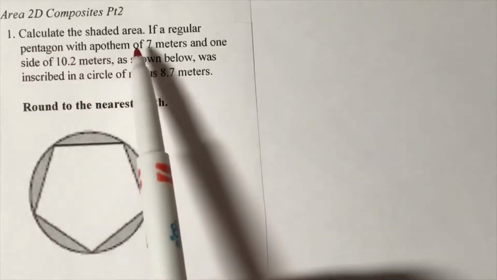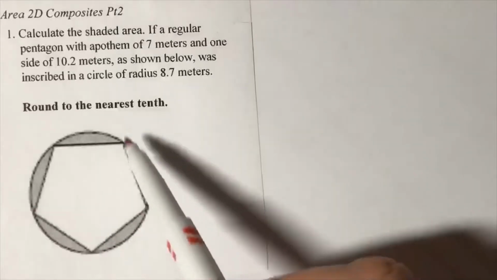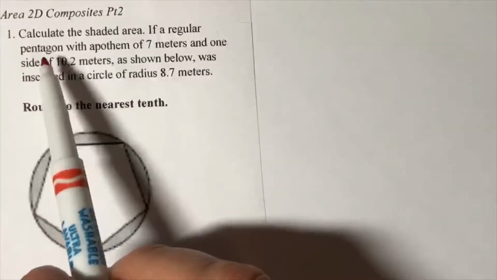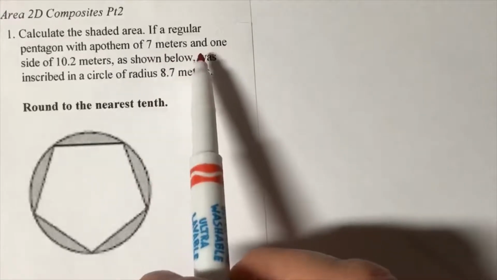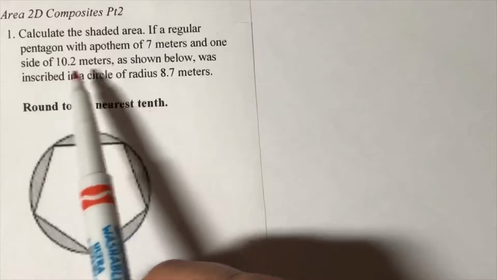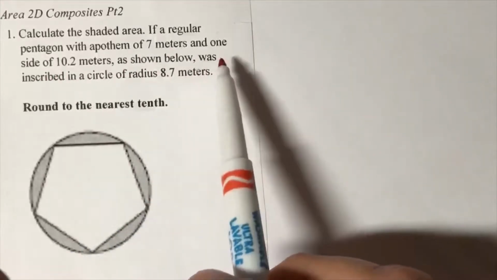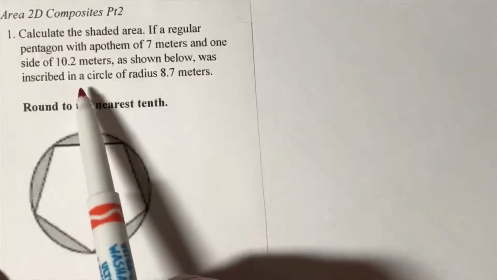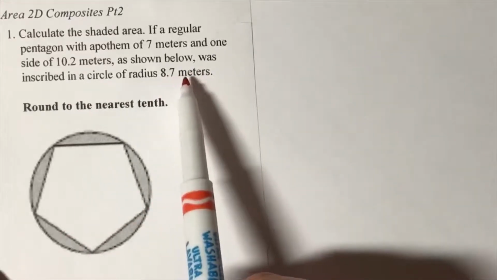Calculate the shaded area. So we're talking all this shade here and here. If a regular pentagon with apothem of 7 meters and one side of 10.2 meters, as shown below, was inscribed in a circle of radius 8.7 meters.